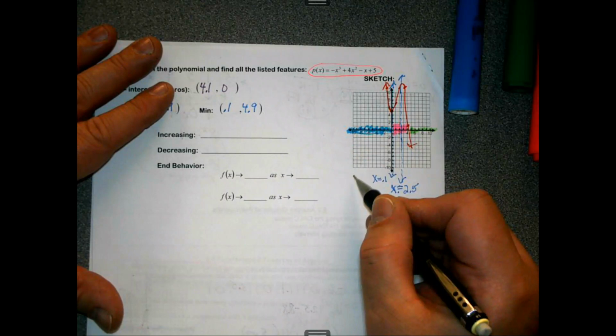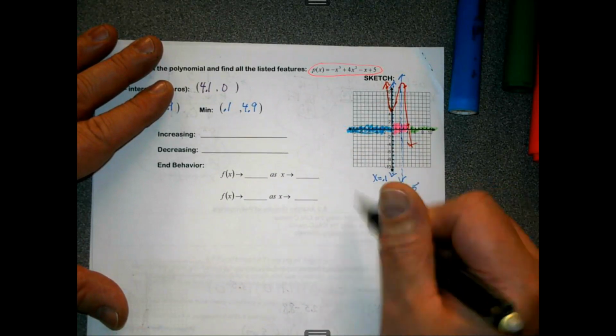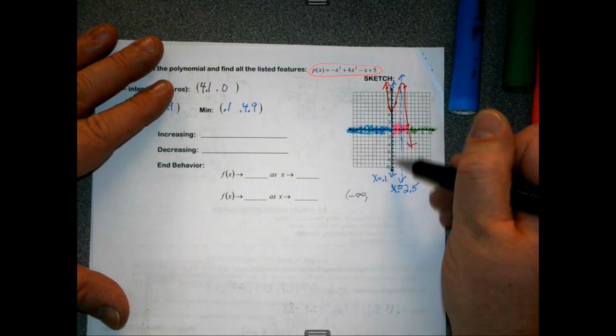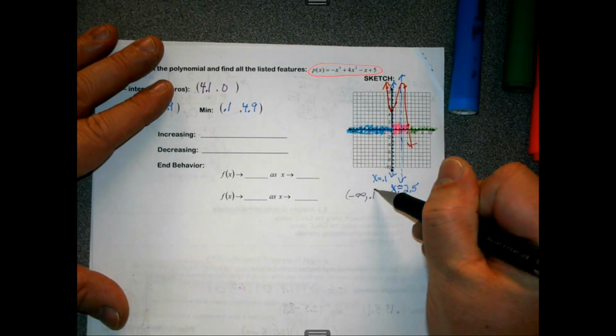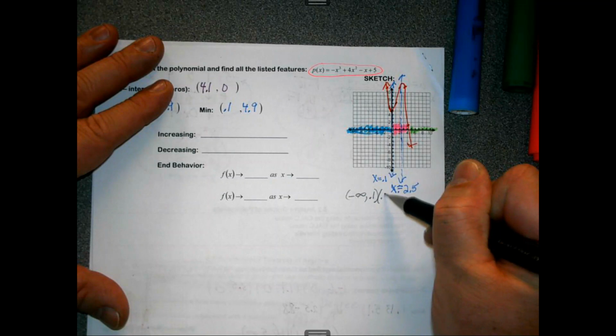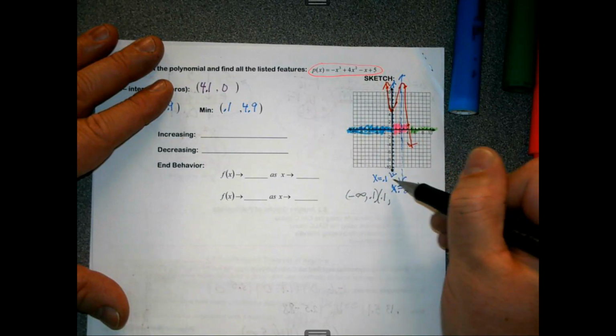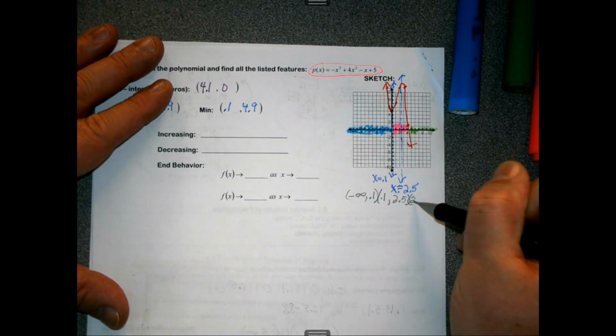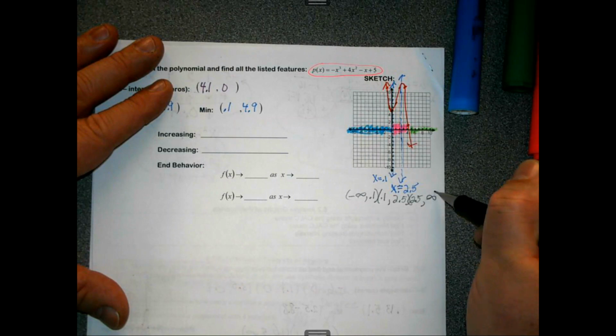Okay, so my intervals here: negative infinity to 0.1. So I'm going to have 0.1 to 2.5. And then I'm going to have 2.5 to positive infinity.